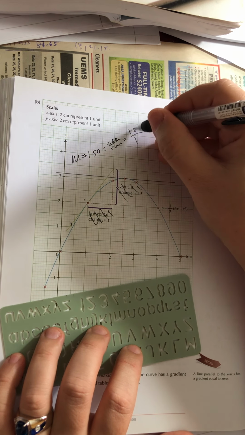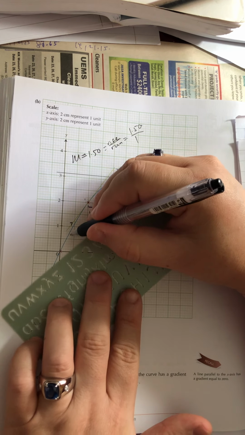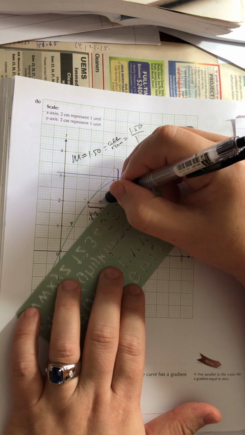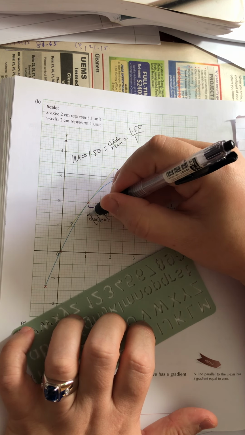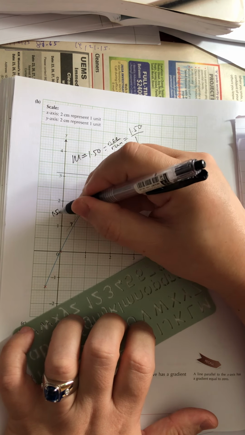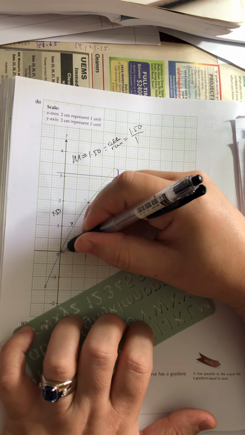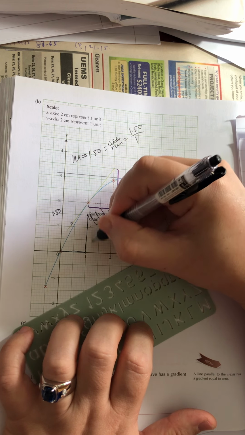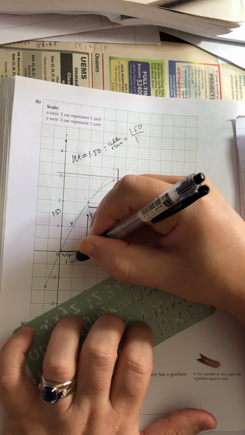Because if I want 1.50, I just choose 1.50. Where is it? 1.50 right here. Okay, don't you agree that this triangle, the rise is 1.50, the run is 1.